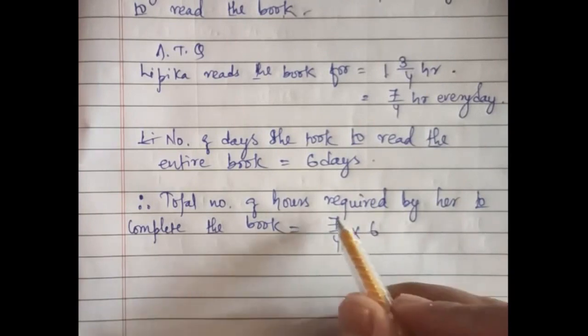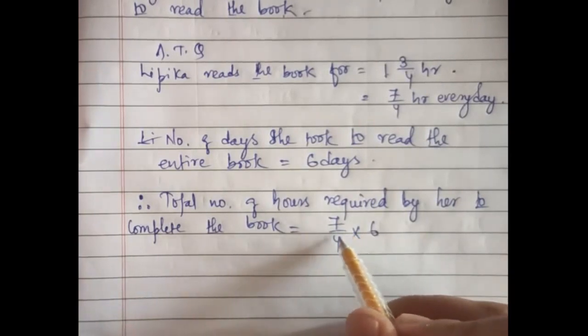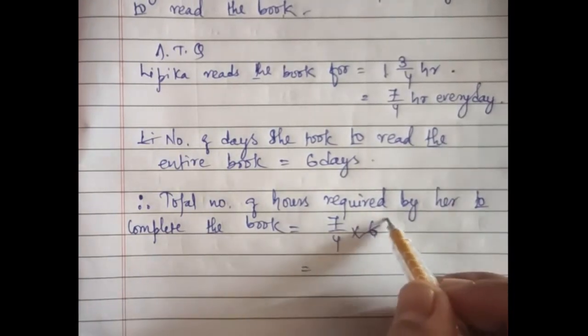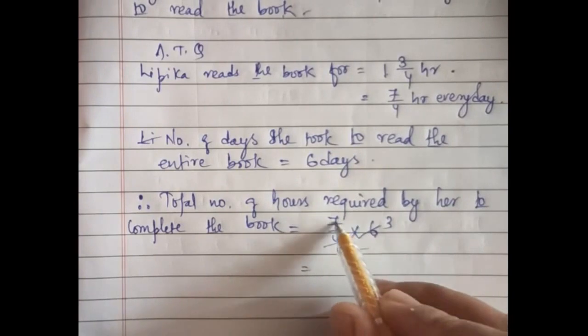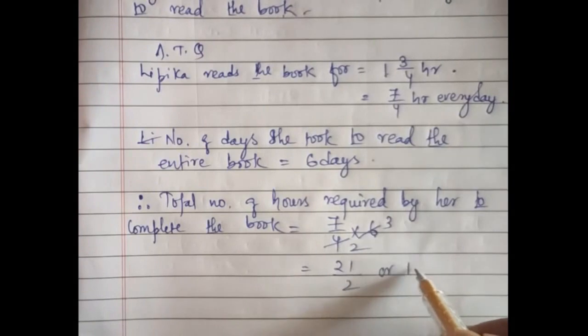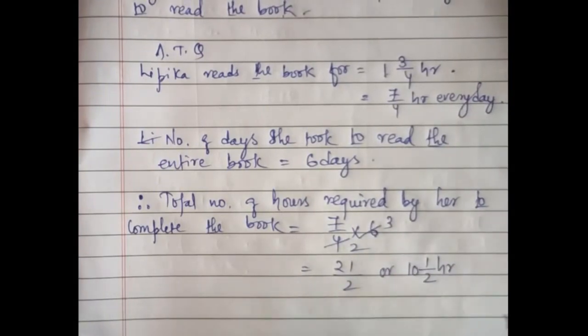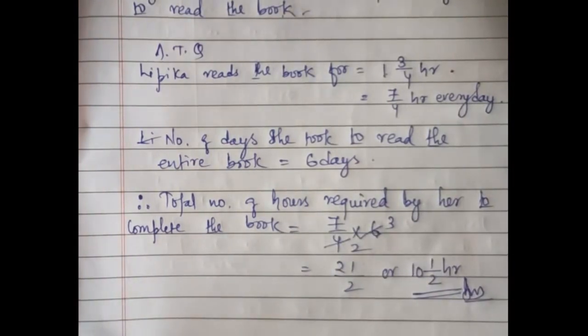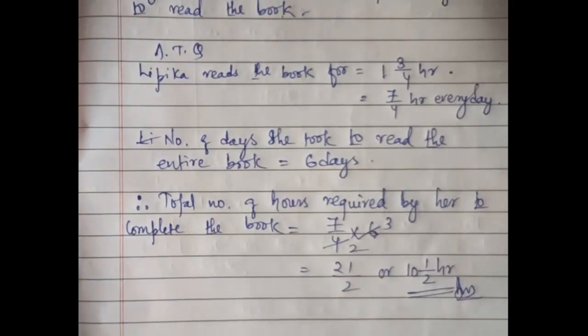For this, every day she is reading for this much hour, and for how many days? 6 days. So we can cut here: 2 threes are 6, 2 twos are 4, and write 7 threes are 21/2, or 10 whole 1/2 hours. So how many hours in all were required by her to read the book? That is 10 whole 1/2. Our total number of hours required by her to complete the book is equal to 10 whole 1/2 hours. I hope you are clear with this. This is the simplest question here. Let us proceed to question number 7.